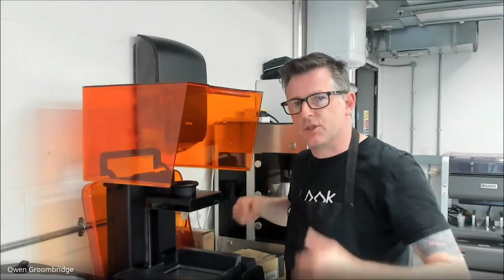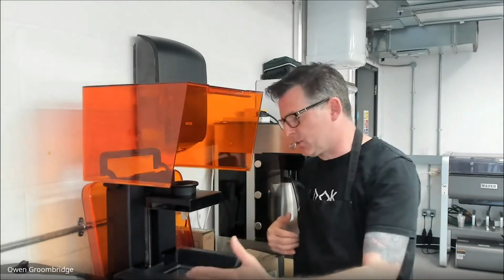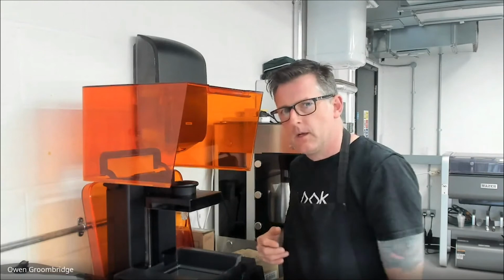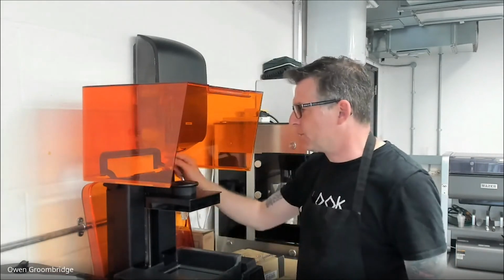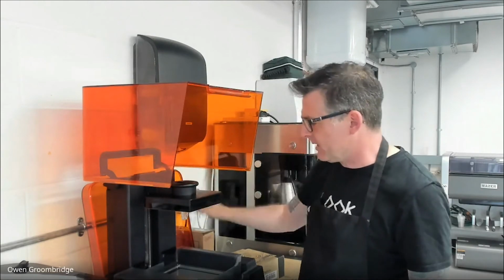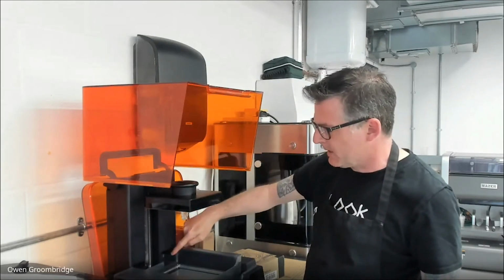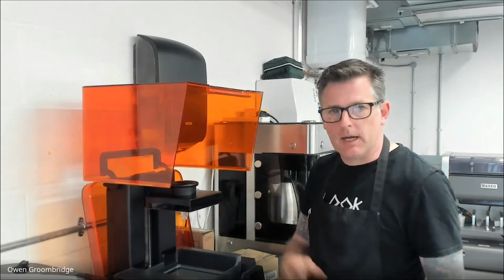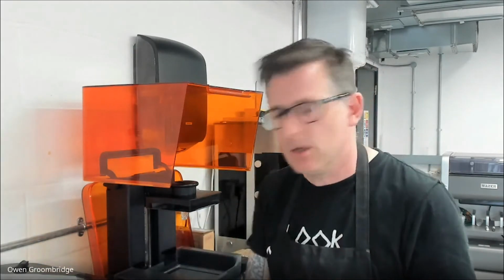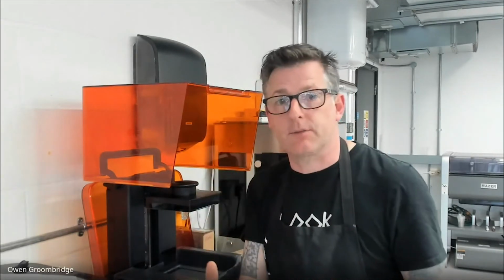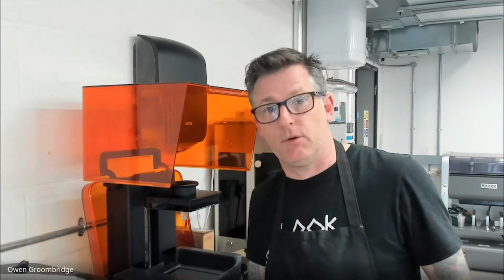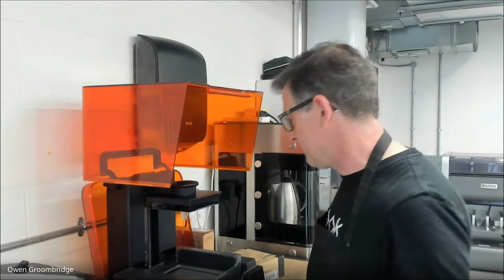Basically, it's a tray that has an arm in it that sweeps backwards and forwards. And what happens is that during the prep, this tank is filled up with this resin. It squeezes out the bottom and fills this tray up. That means the level is consistent with what you're printing. And that's really important if you're printing large objects, because you don't want to run out of material. That is a real pain.